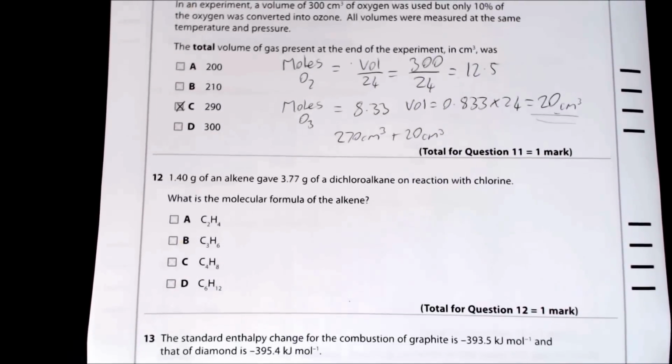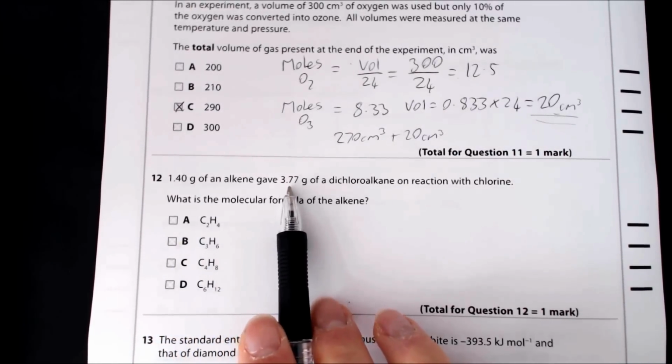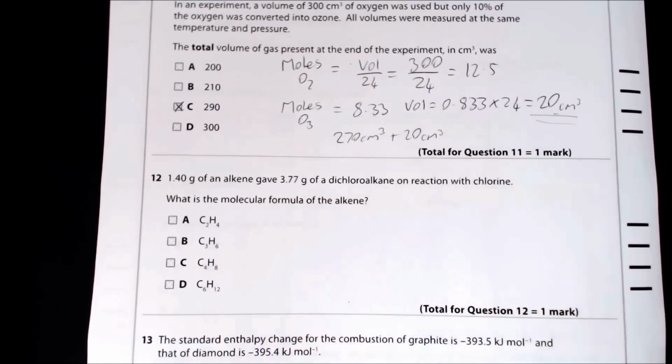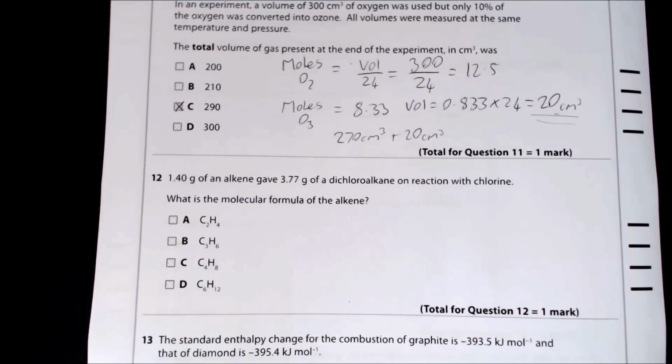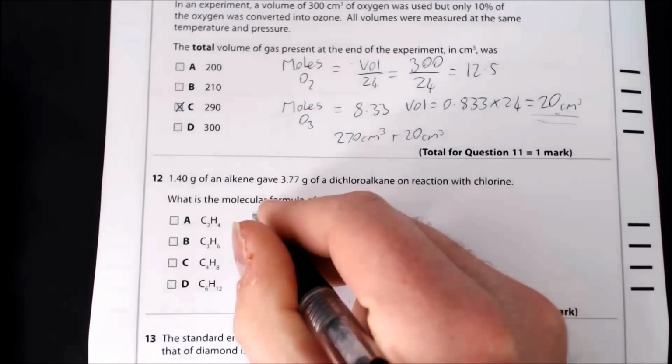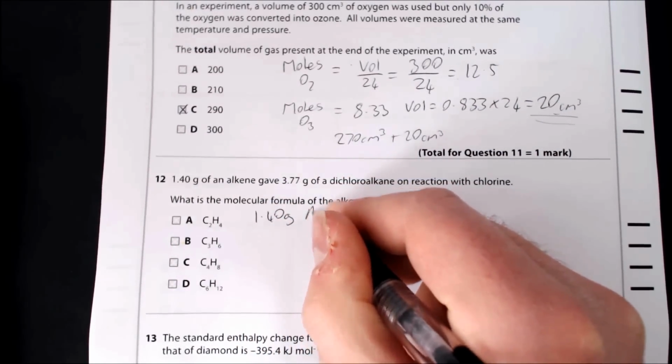Okay, next one, number 12. 1.4 grams of an alkene gave 3.77 grams of a dichloroalkane on reaction with chlorine. What is the molecular formula of the alkene? So what we have to do, we'll just write down what we've got first. So we've got 1.4 grams of alkene.